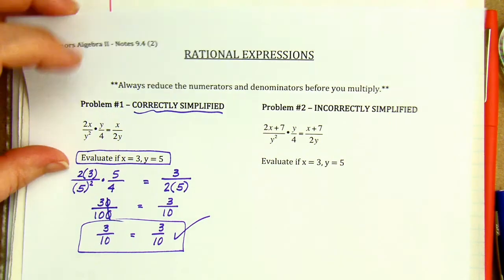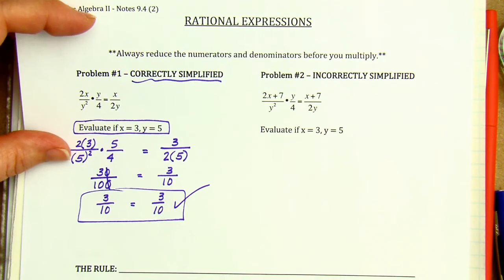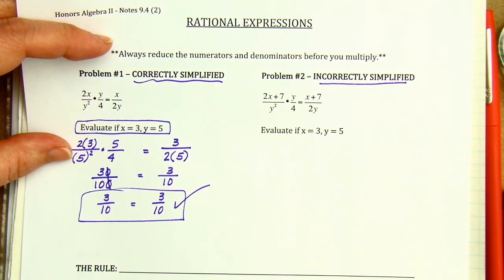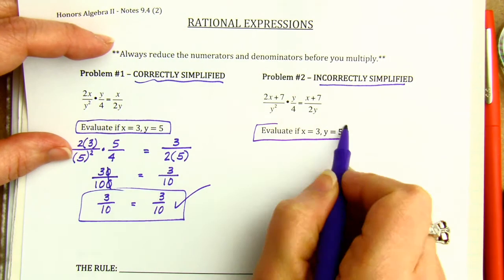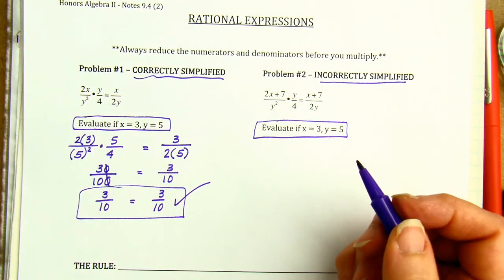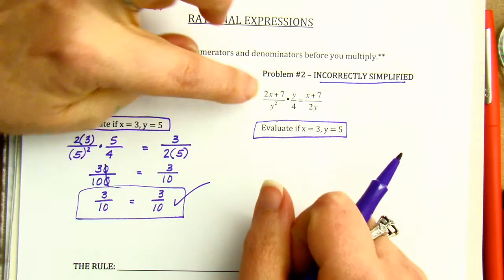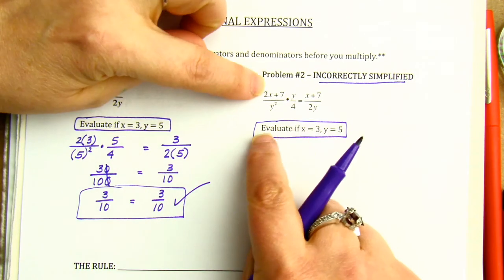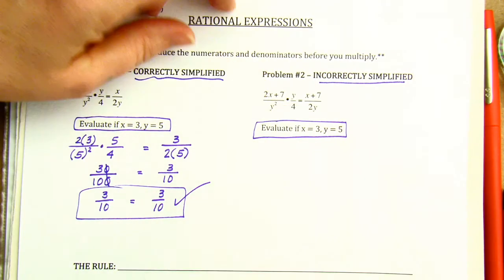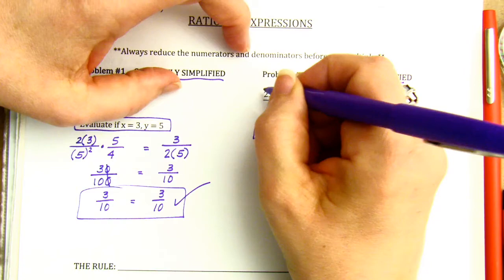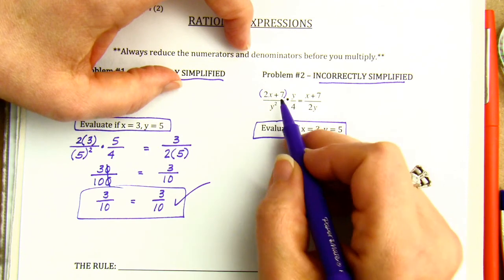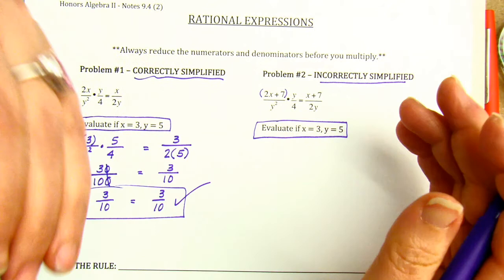We'll take a look at the next one, where it is incorrectly simplified, and we'll prove that it's incorrectly simplified by, again, evaluating both the left side and the right side. All right, so what does it look like, what happened here? Whoever did this problem, it looks like they took a 2 out of here and out of the 4, except not realizing that this is a quantity. And 7 and 4 have no common factors. So this is done incorrectly, and we're going to prove it by evaluating.